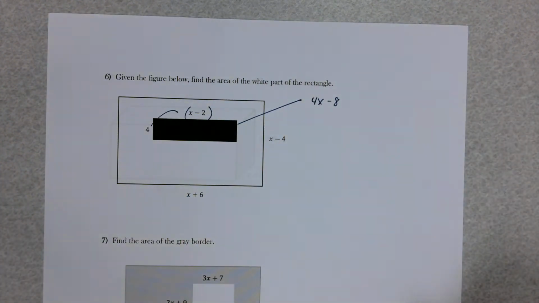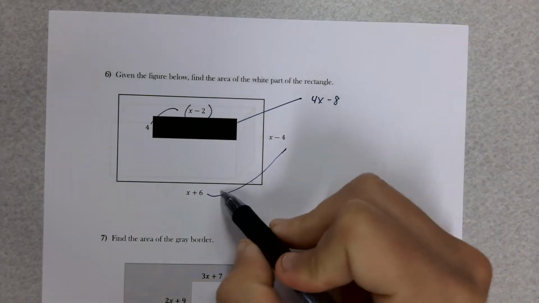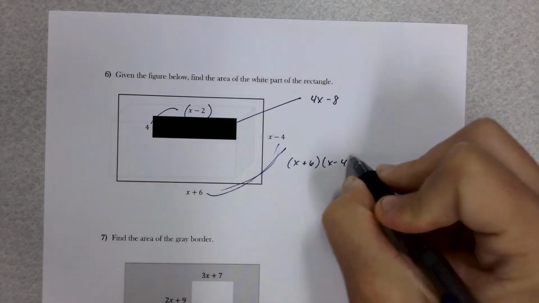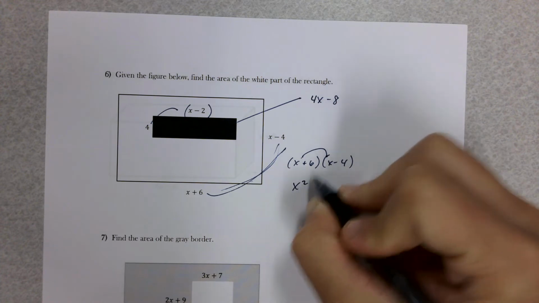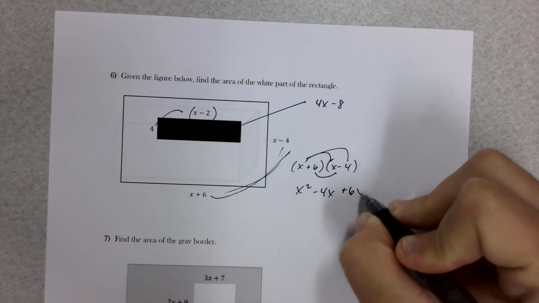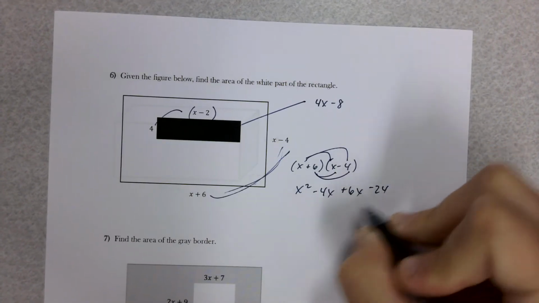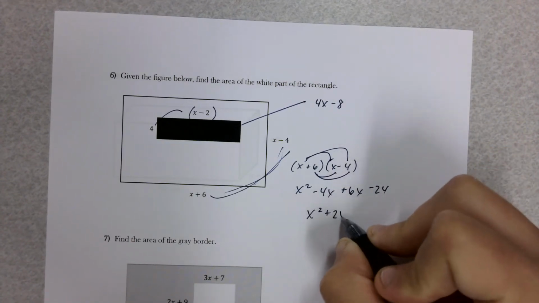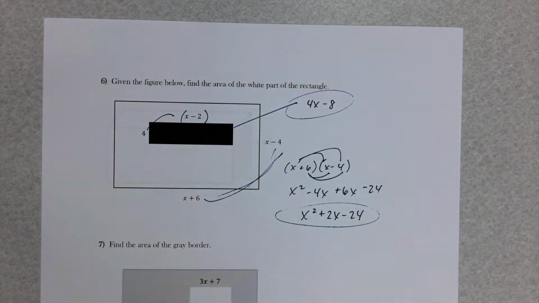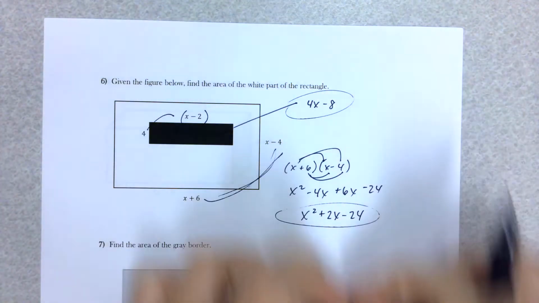I can very easily find the area of the outside by taking these two and multiplying those together. So that's going to be, distribute the x, and now distribute the 6. Combine like terms if you have any. Okay, got the area of the outside, area of the inside. I need to take this away.